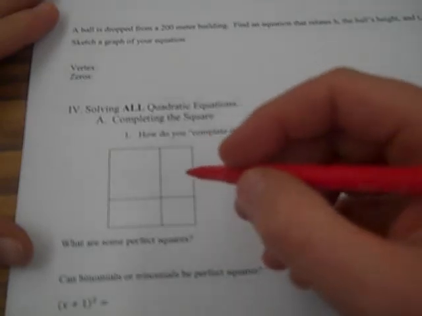Alright, welcome to the Moodle tutorial on how to complete the square. Where this actually came from is the geometric representation of FOIL. A lot of you have been using this geometry method where you FOIL, and I think it's a really good idea. If you haven't, here's a quick reminder of how it works.